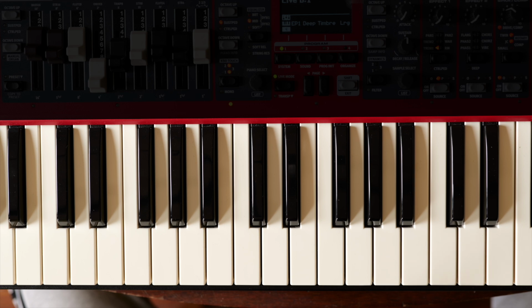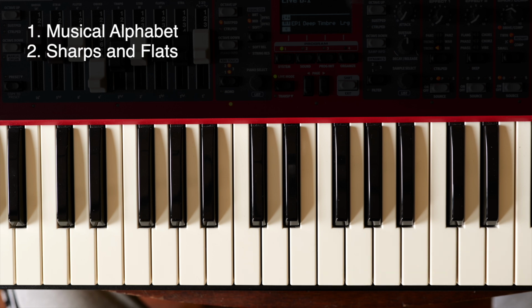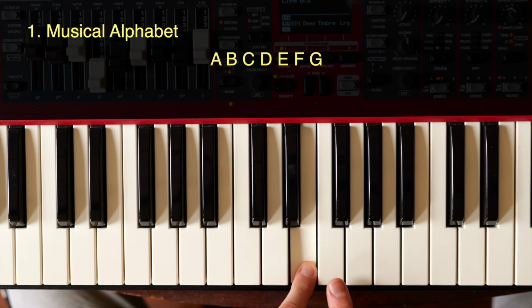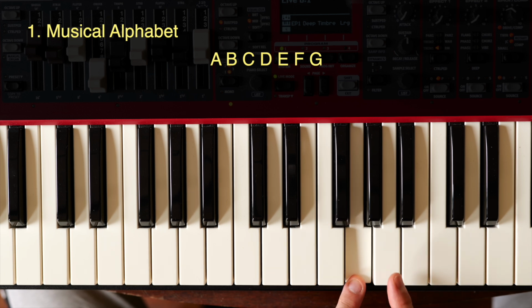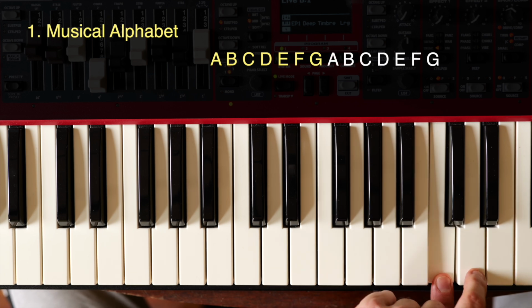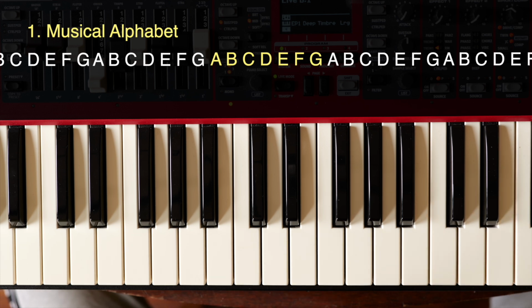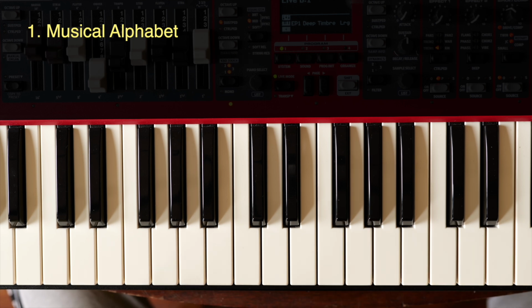The chromatic scale breaks down into three basic components. One, you need to know the musical alphabet. Two, what are sharps and flats? And three, what are the natural half steps? The musical alphabet is A, B, C, D, E, F, G, then starts over again. A, B, C, D, E, F, G. Same thing going down that way. There's no H. It just goes A to G and starts over. So that's the musical alphabet. Pretty simple.